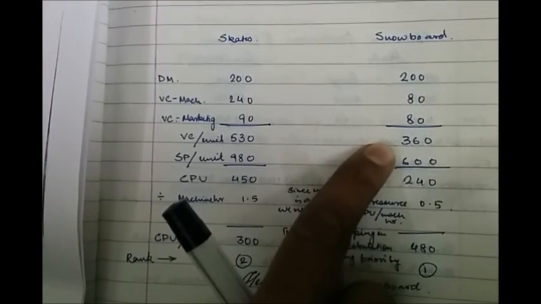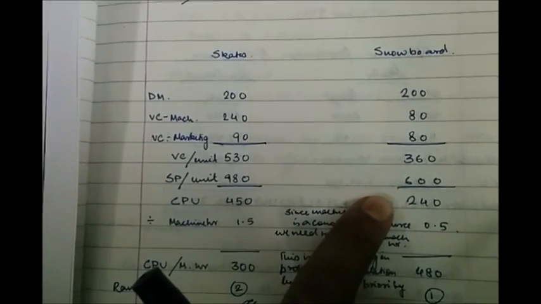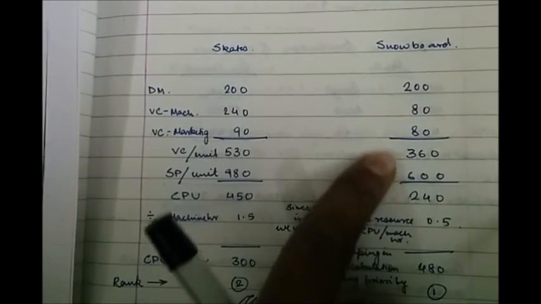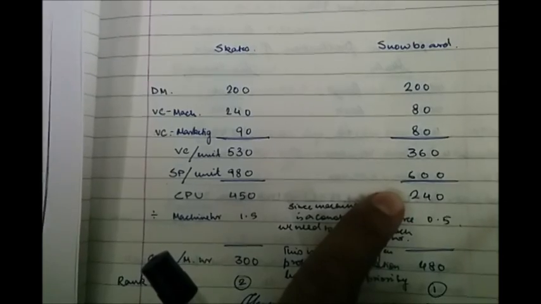The same has been noted right there: 200, variable machining cost 80 and variable marketing cost 80. So the total variable cost per unit comes to 360. Selling price as given is 600 rupees. So the contribution per unit comes to 600 minus 360, which is 240.